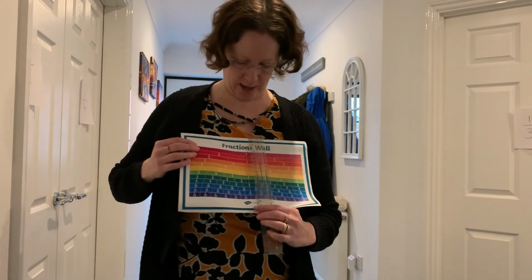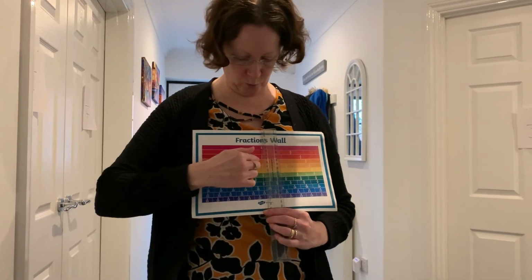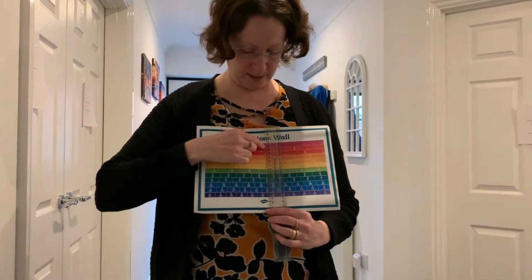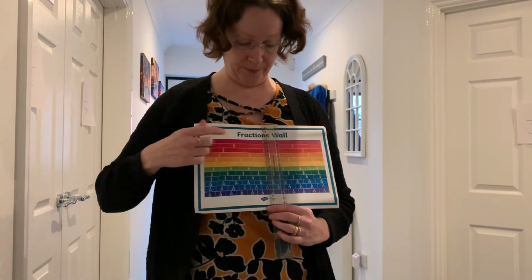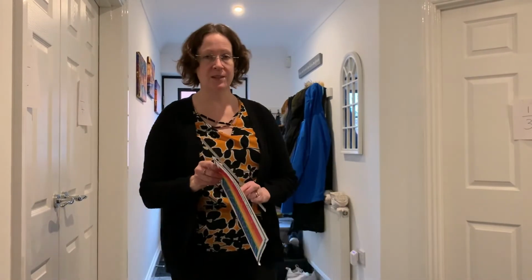Using a ruler can help you find the equivalents. For example, if you see here, you've got a half is the same as 2 quarters, where this line meets the same part here. So you can use a ruler to help you find that equivalence. So keep this in front of you.